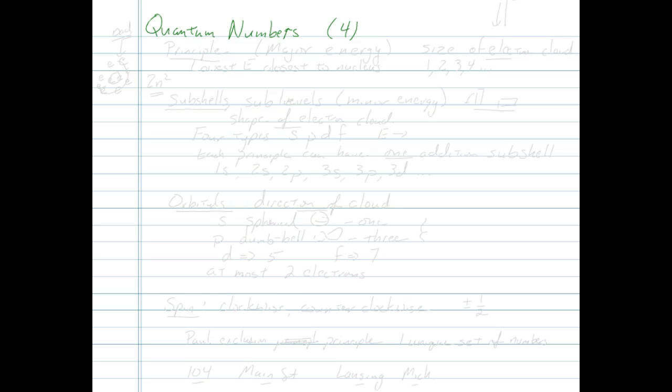The first one is the principal quantum number. The principal quantum number is the major energy contributor, the major factor of the energy.